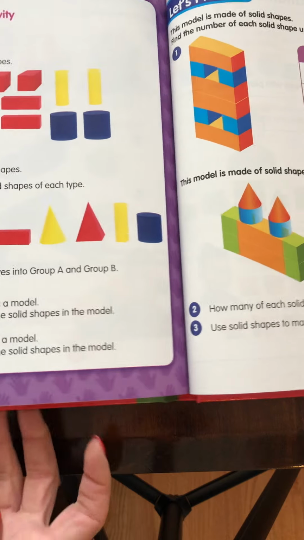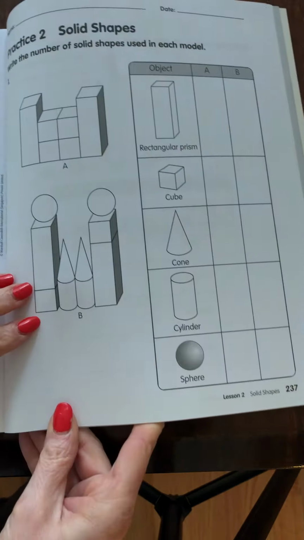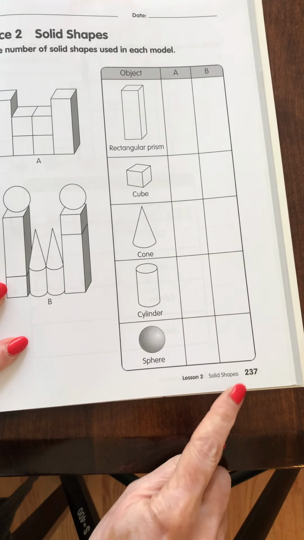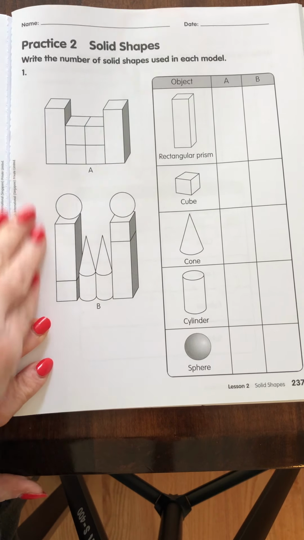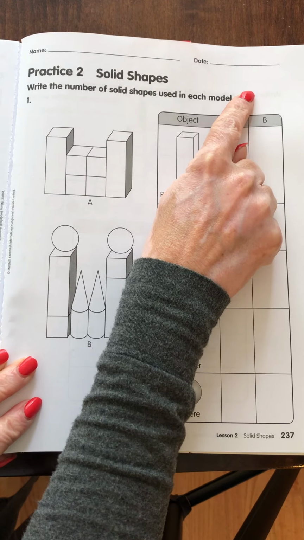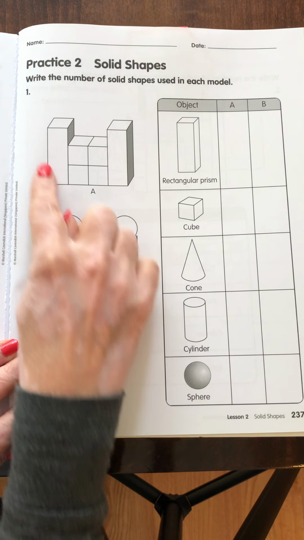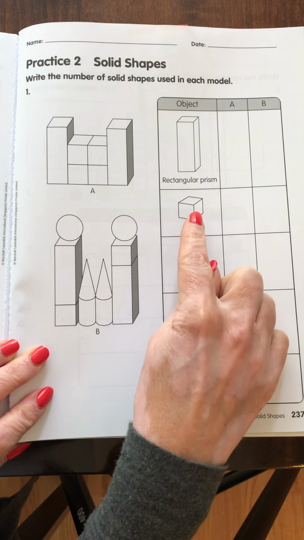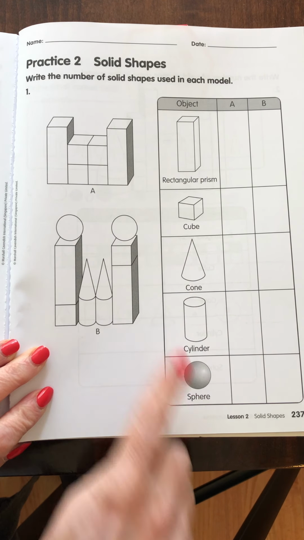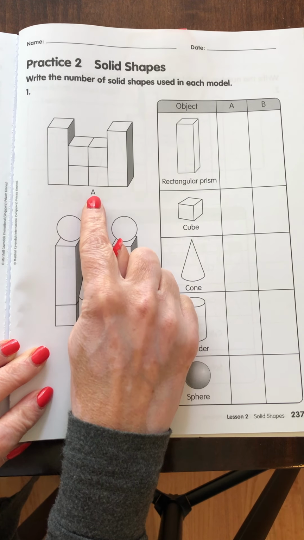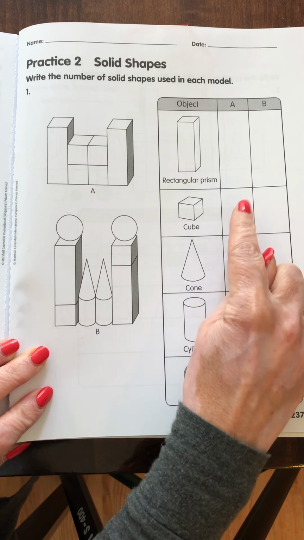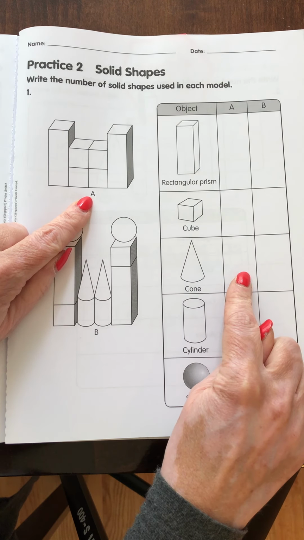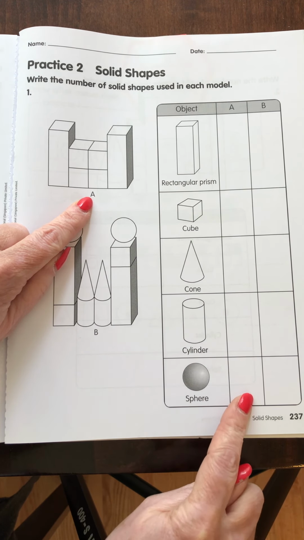We are not going to do the rest of the pages on here in the book. I want you to take your workbook out to practice 2 of this chapter. It's page 237. If you'll open that with me, this is not going to take very long for you, I would imagine. Be sure to put your name, date, and number at the top. You're looking at this set of shapes, and you're going to name the solid shapes that you see here. For this section, picture A, you're going to write down how many rectangular prisms you see. Put the number there. How many cubes do you see for number A? How many cones do you see? How many cylinders do you see? How many spheres do you see?